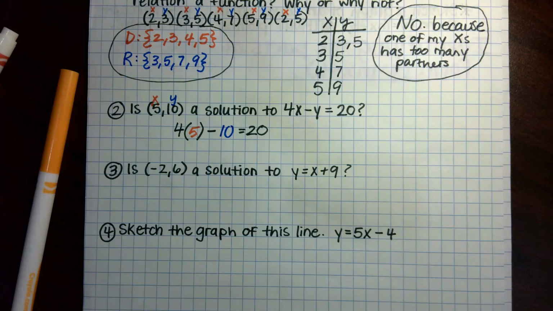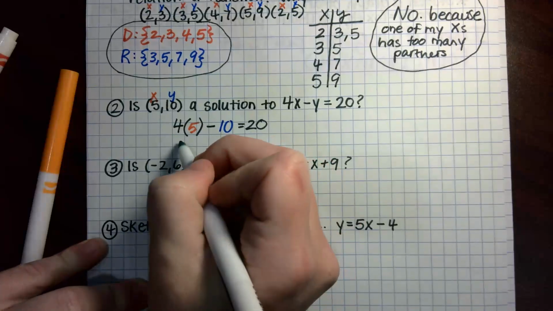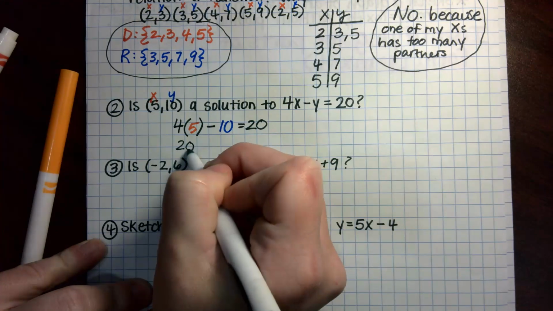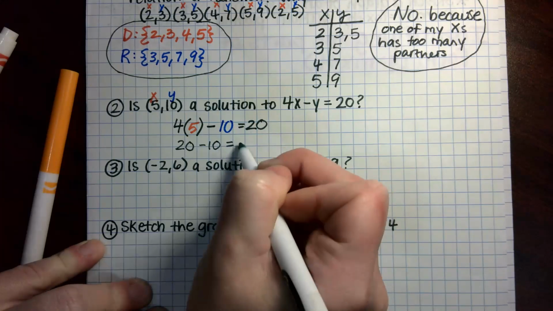Okay, so now we have our numbers set up. No more variables need to be plugged in. We're going to do 4 times 5, and that is 20. Then we bring everything down. We've got 20 minus 10 equals 20.